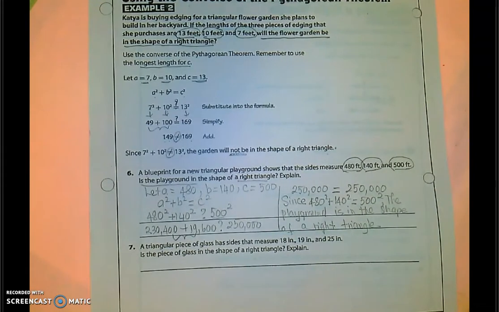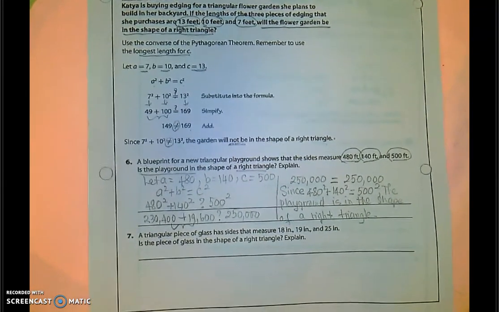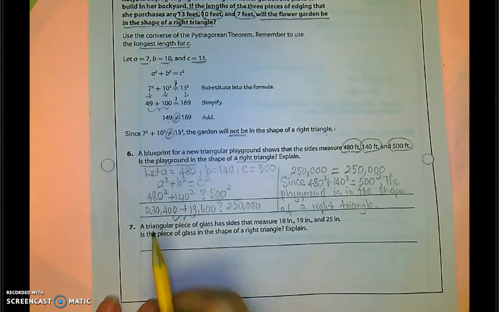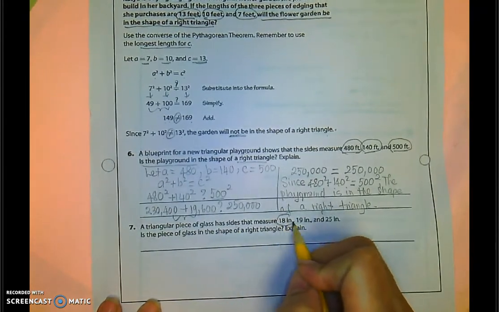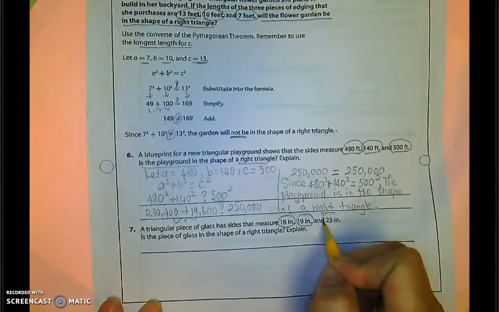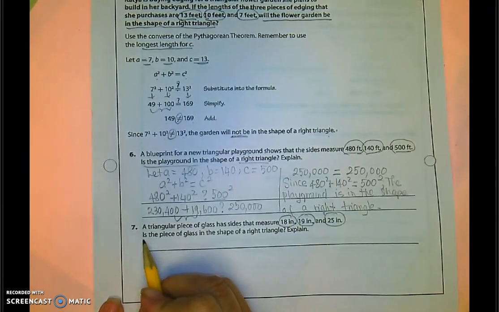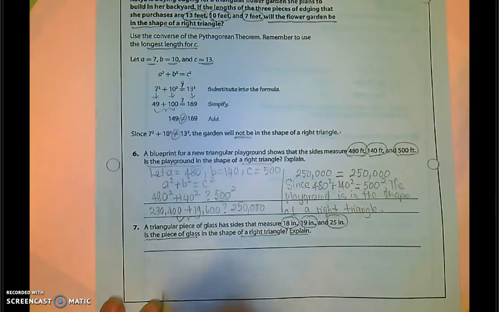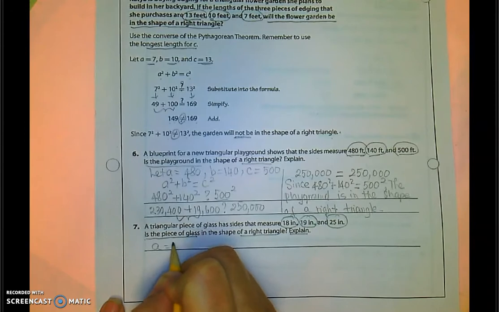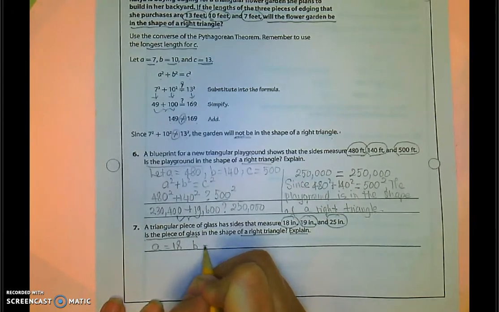One more problem. A triangular piece of glass has sides that measure 18 inches, 19 and 25 inches. Is the piece of glass in the shape of a right triangle? Explain. So let A be 18 again. B is 19.